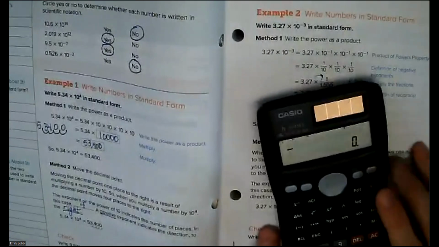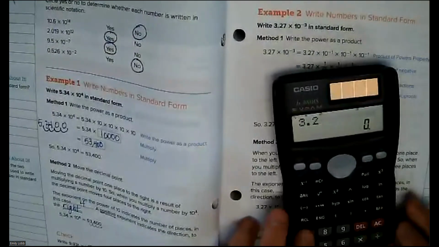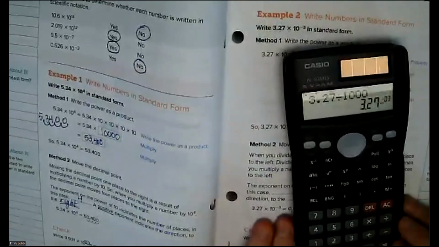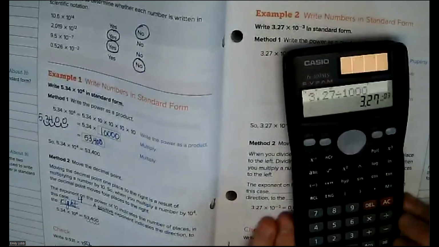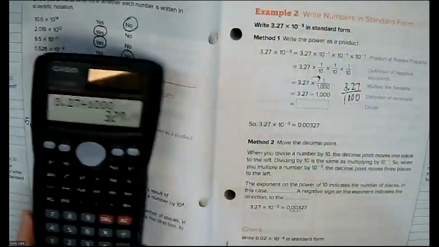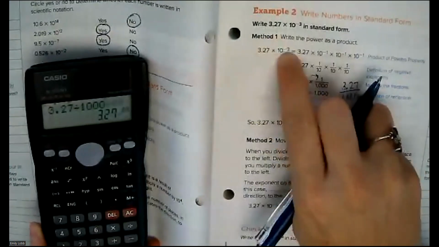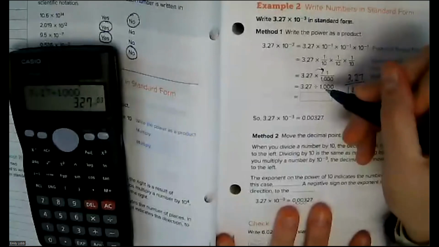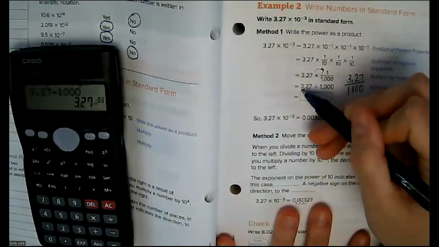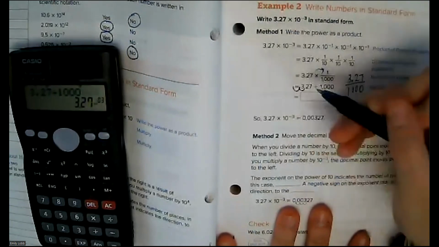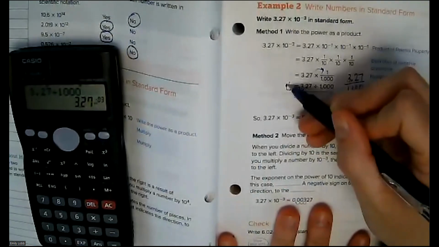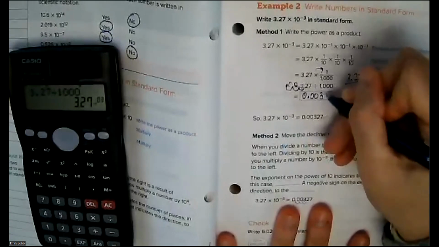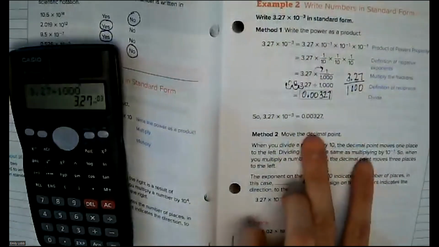All right. Good question though. So 3.27 divided by 1,000. Oh look, they gave it to us in scientific notation. Real nice. We're supposed to write it as a product, so we'll have to move this. Dividing by 1,000 means we're moving to the left 1, 2, 3 zeros. What do we need in those places? 2 more zeros. So 0.00327. And that's what they got here as well.